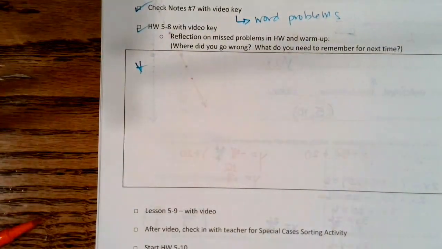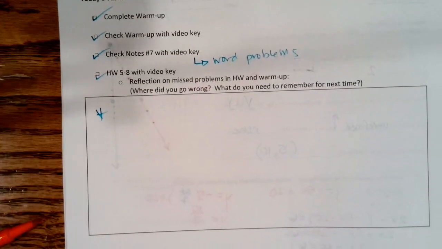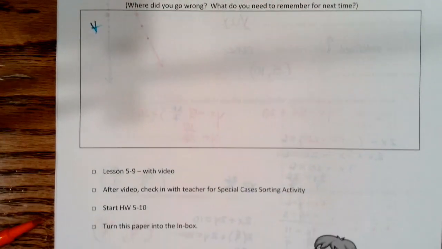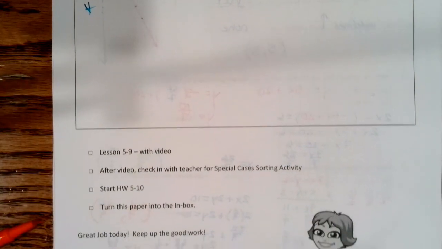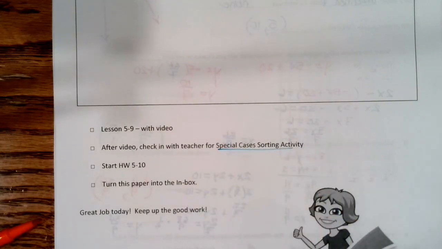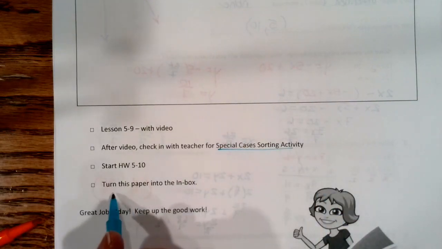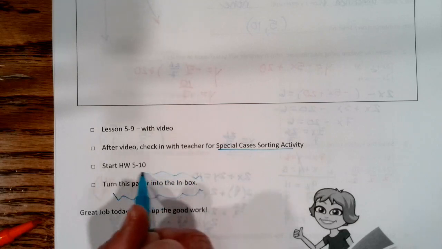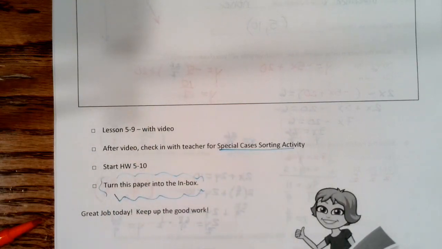Remember, we want a reflection. Tell me about the parts that were hard for you and where you went wrong. Once you get that done, you can watch 5-9 with the video, and then I have an activity for you. See how far you get. Don't forget to turn in the paper to the inbox so I have an idea of how hard you worked and what you left undone to finish next class.